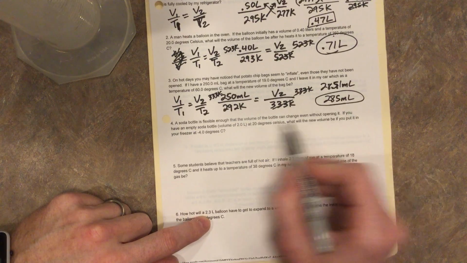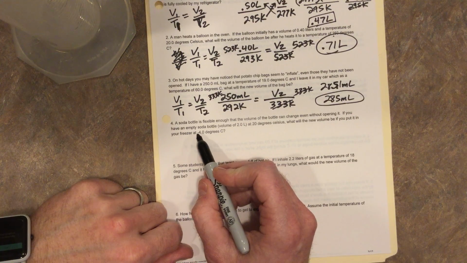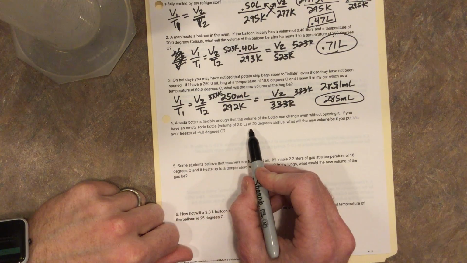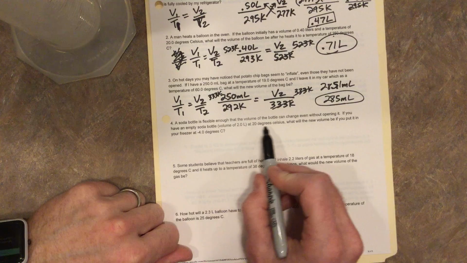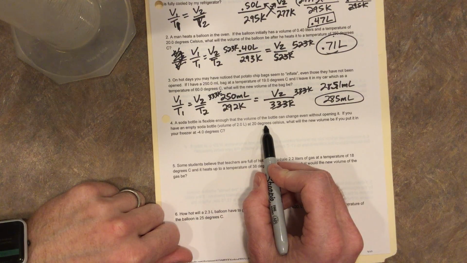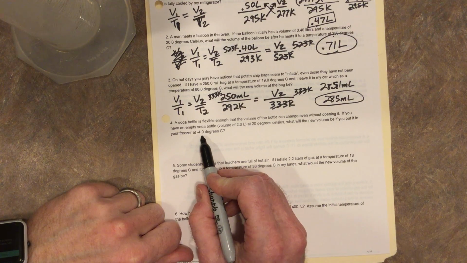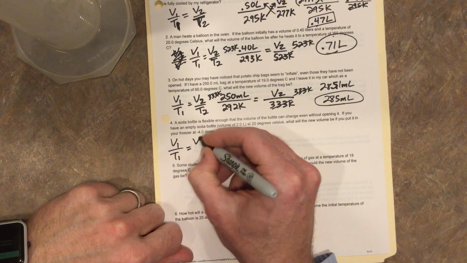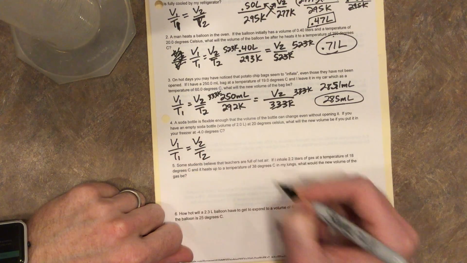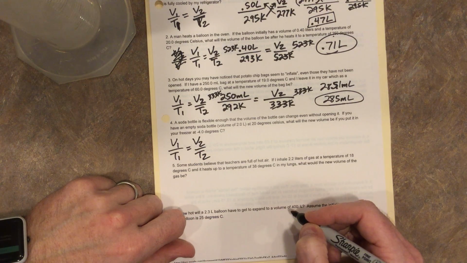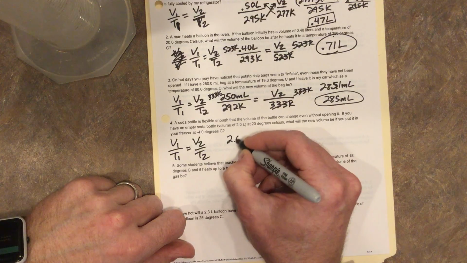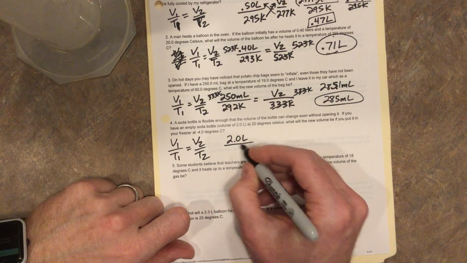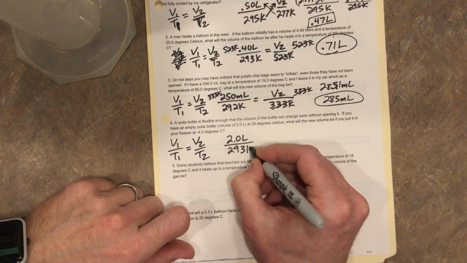Next, we got a soda bottle. It's flexible. We are going to take this empty soda bottle, a volume of 2 liters, 20 degrees, about room temperature, and I'm going to put it in the freezer where it's really, really cold. So, again, I'm going to write out my equation. V1 over T1 equals V2 over T2. Looking at my initial volume, originally, it's a 2-liter bottle. And the temperature of that is 20 degrees. I add that to 273, and I get 293 Kelvin.